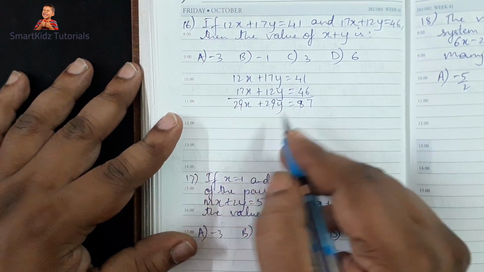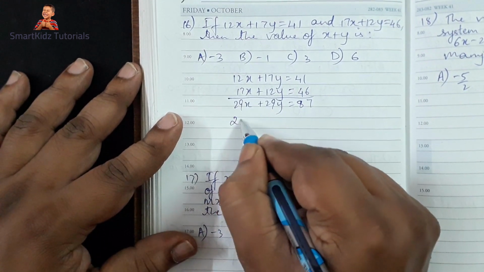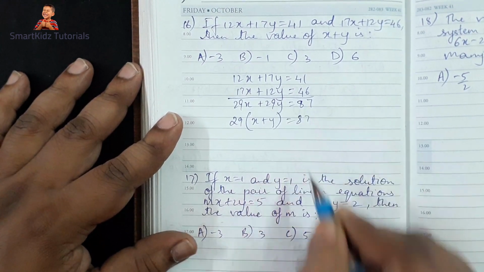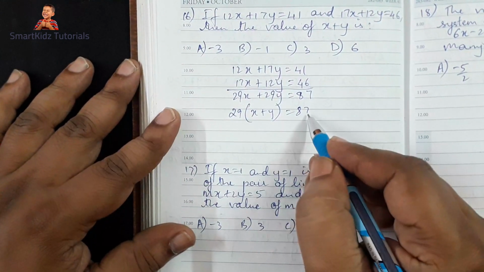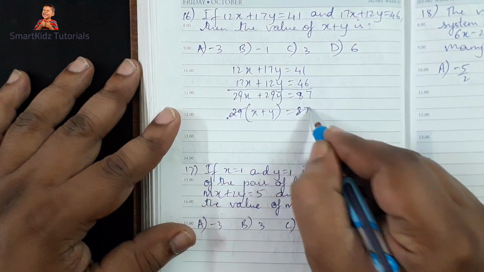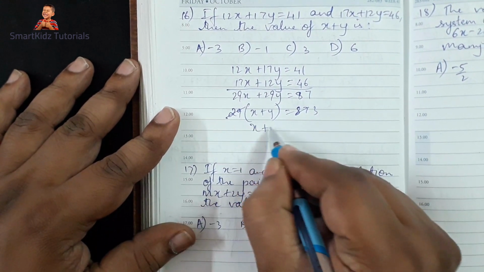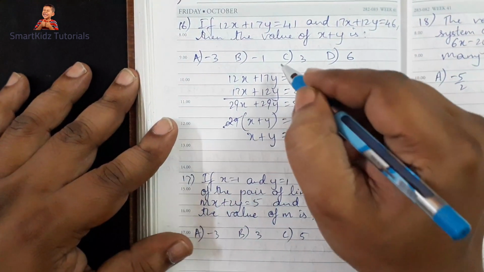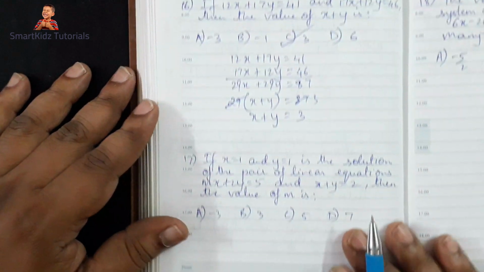If I take 29 common over here between the two, I'll be left with 29 into x plus y equal to 87. Now 29 into 3 is 87. So 29 1s are 29, 29 3s are 87, which means we get x plus y equal to 3. In other words, C is the correct option.